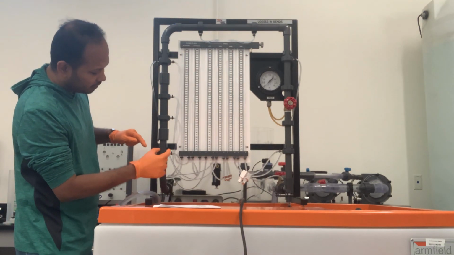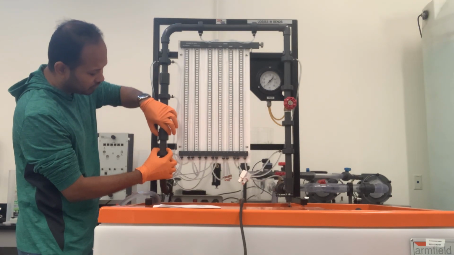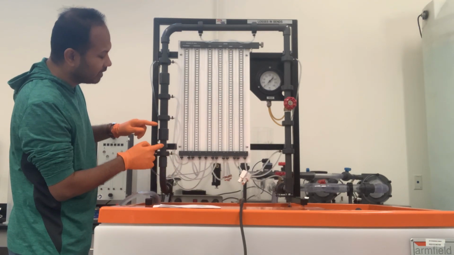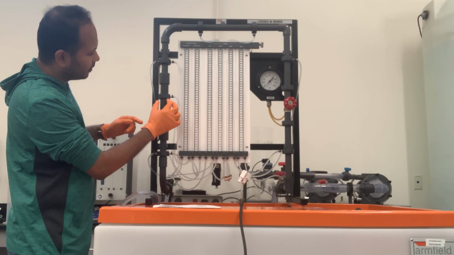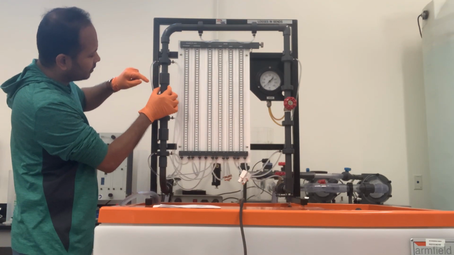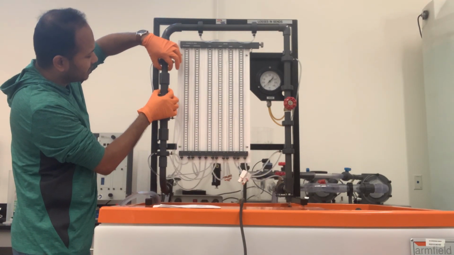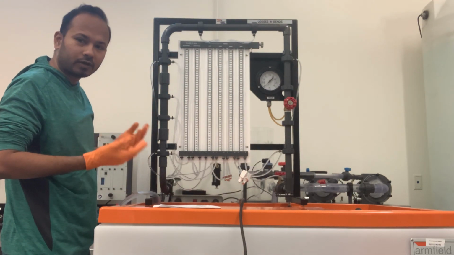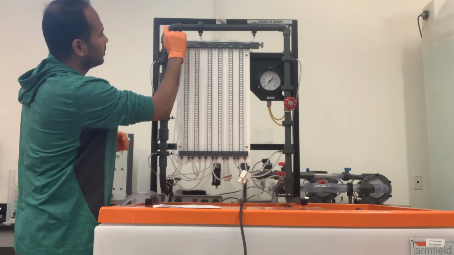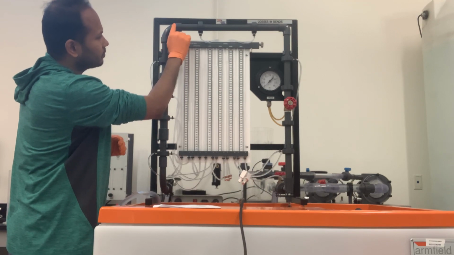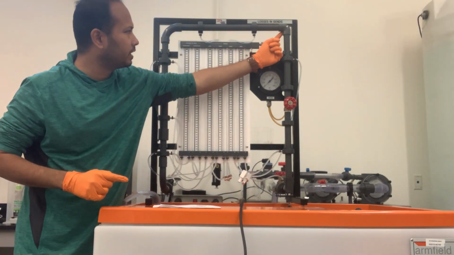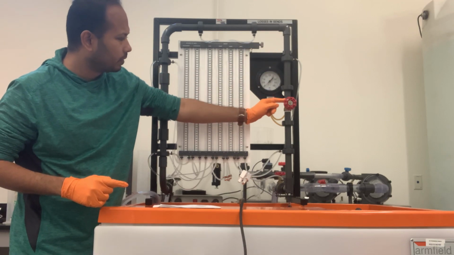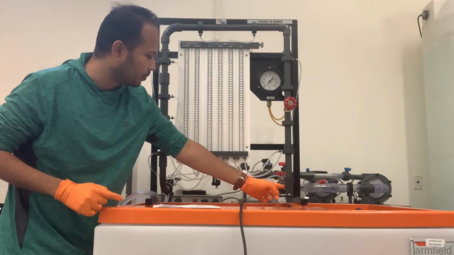From here to there, there's a thickness change. So this is the area enlargement, and from here to here is a diameter change. It gets smaller, so there is area contraction, and we have a small bend. We have an elbow bend here. We have a gate valve, and we have a miter bend here.